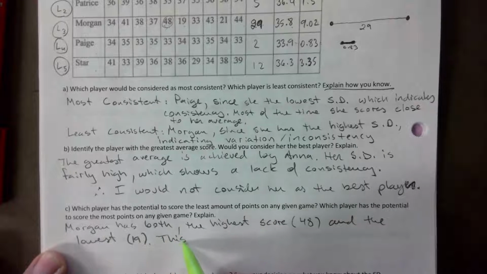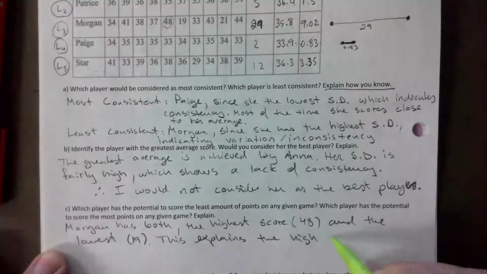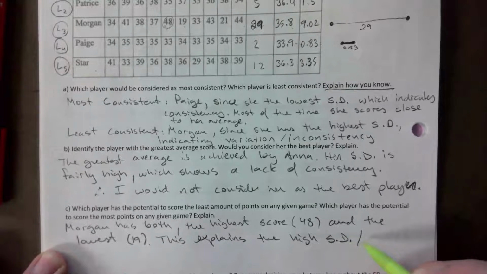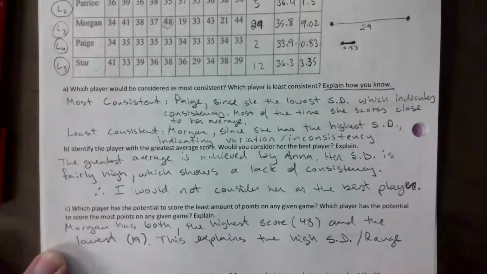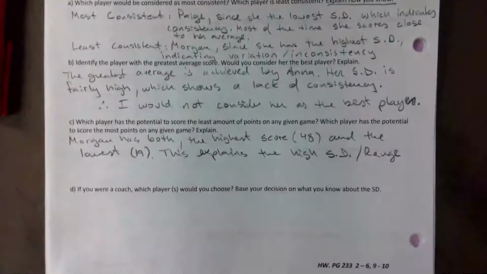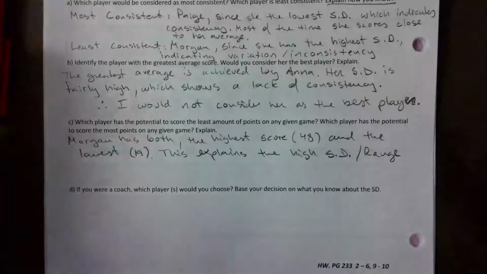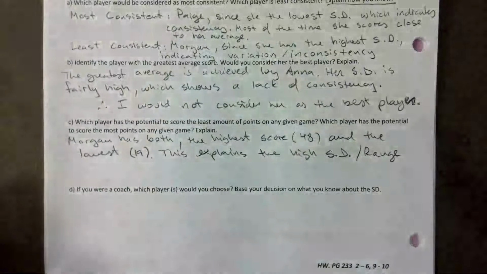This explains the high standard deviation slash range, right? Both of them. Sorry, let me bring that up a little bit. That explains the high standard deviation and the high range.